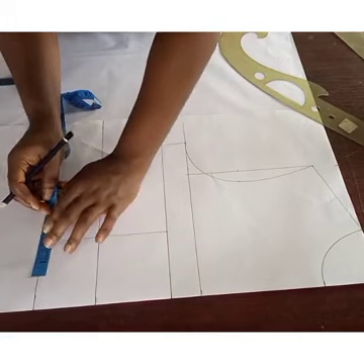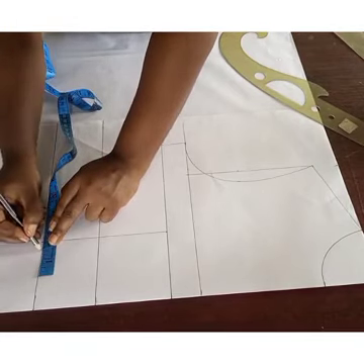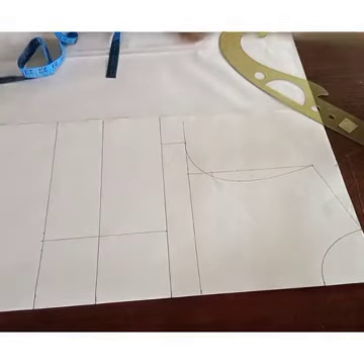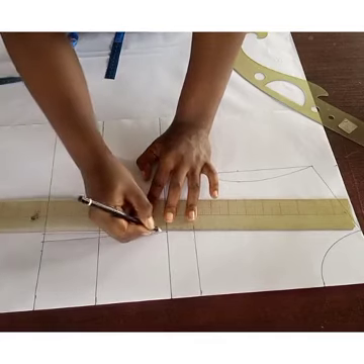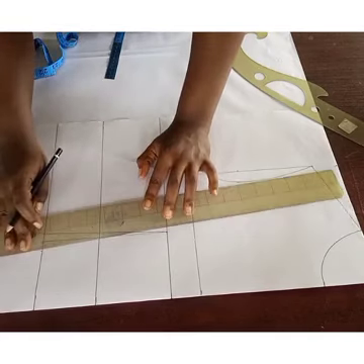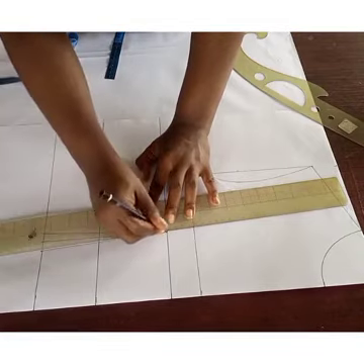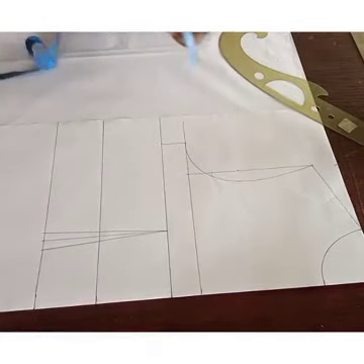Okay, so at the waistline I'm going to mark 0.5 on both sides, and I'll connect it to the bust point. I hope my voice is loud and clear. 0.5, I'll connect it to the bust point. Okay, so this is what we have.